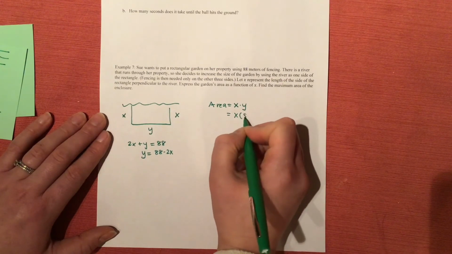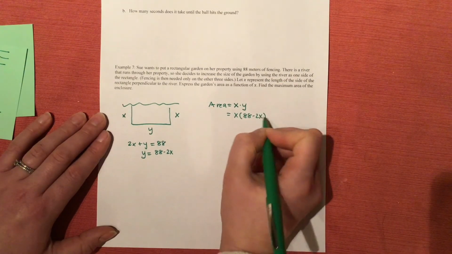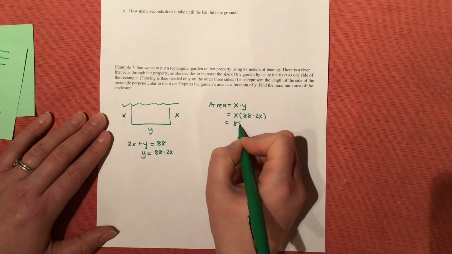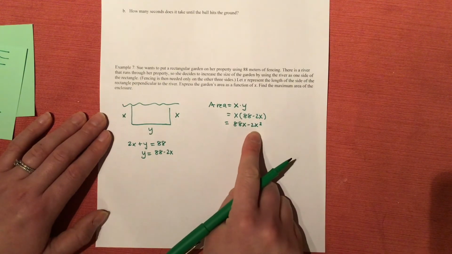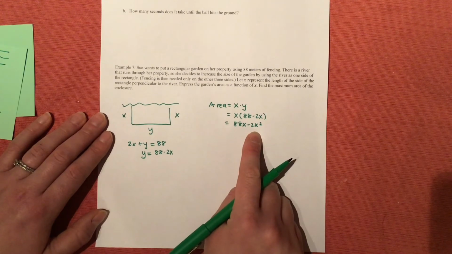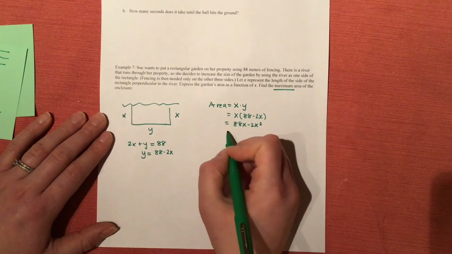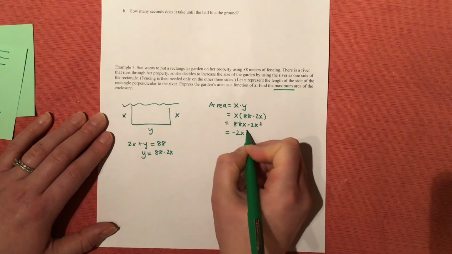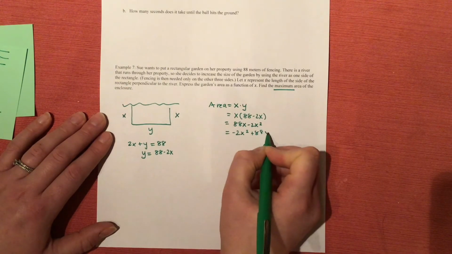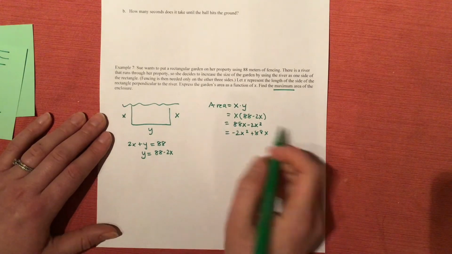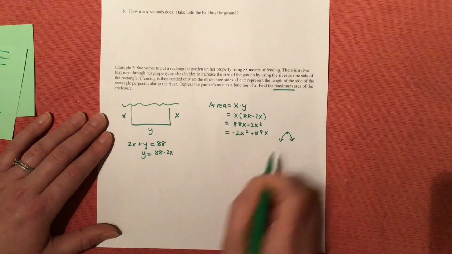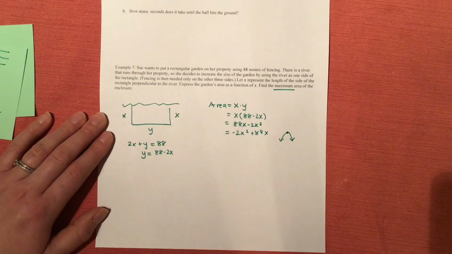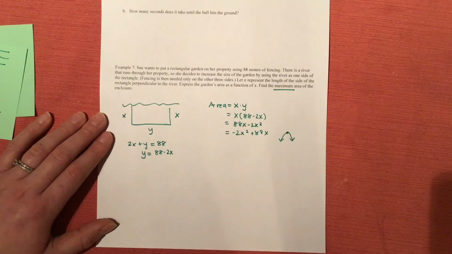So the area equals x times 88 minus 2x. If I multiply that through, I get 88x minus 2x squared. That's the function of the area in terms of x. But now let's actually talk about that because it's asking us for a maximum. Notice if I rearrange this, you may start to recognize this quadratic a little bit more. Specifically, this quadratic opens downward. So if we want the maximum, what point are we talking about on the quadratic? We're talking about the vertex.